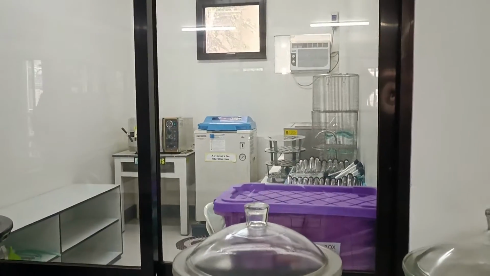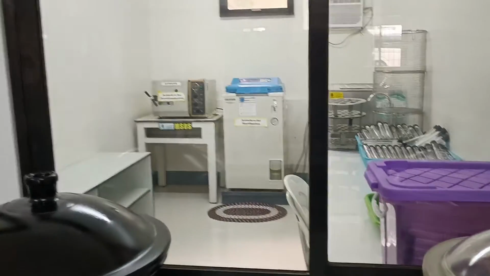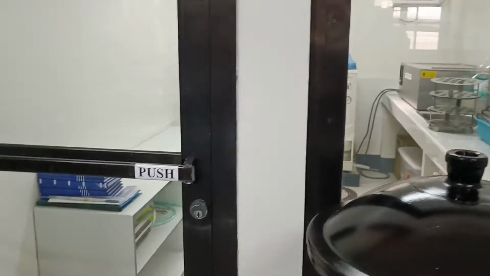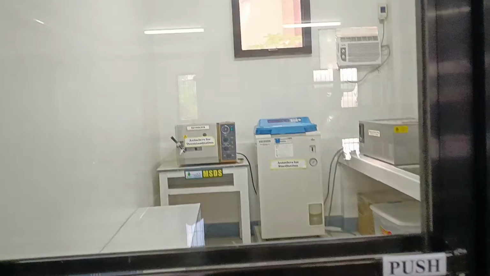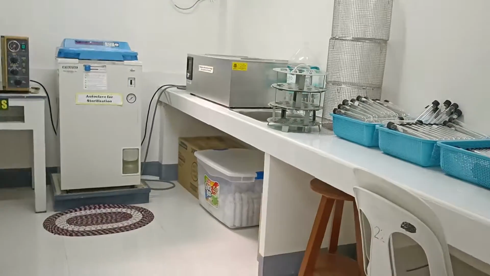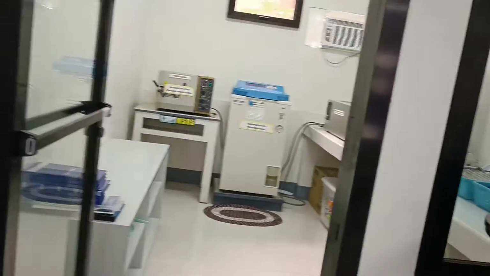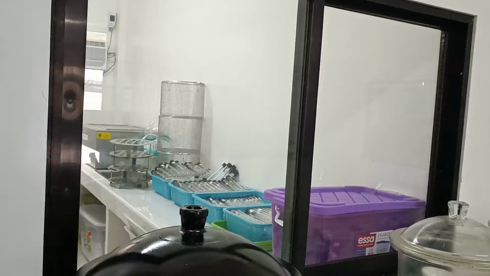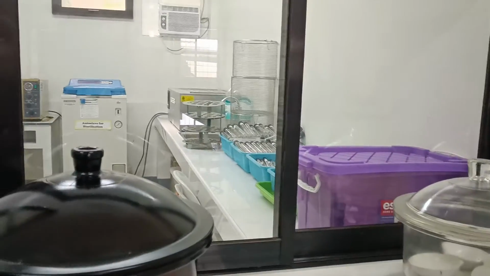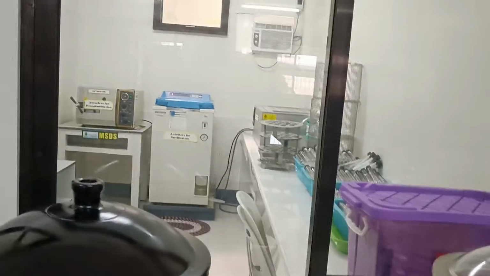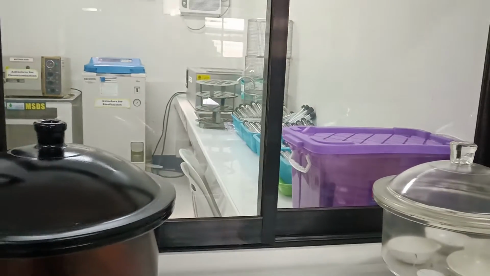This is the adjacent room, also for microbiology procedures. There is a glass door and another glass window to make the inside of the room visible from the wet lab.